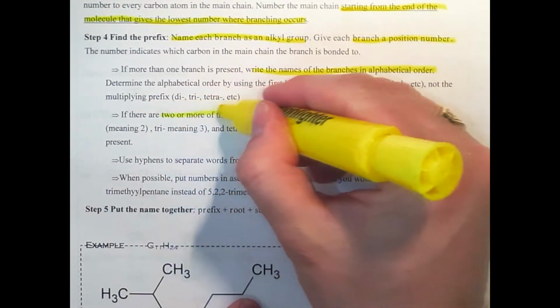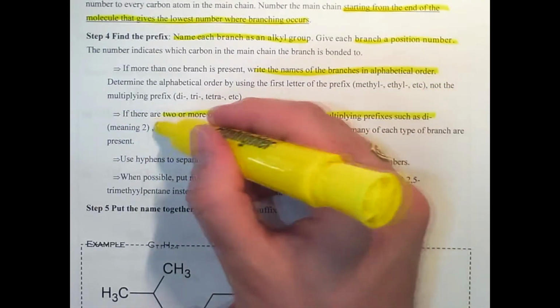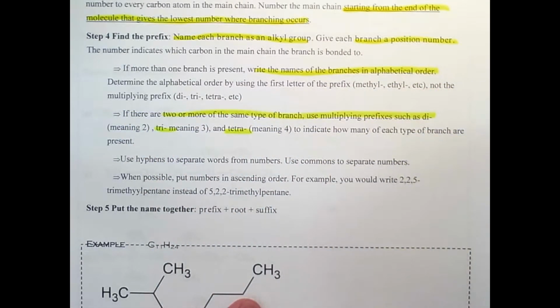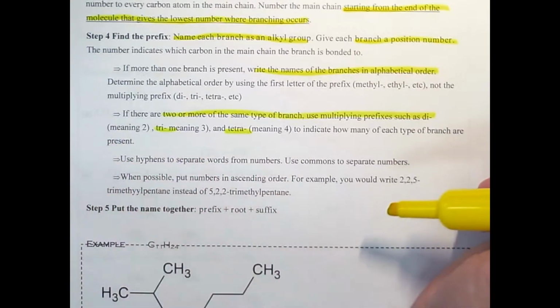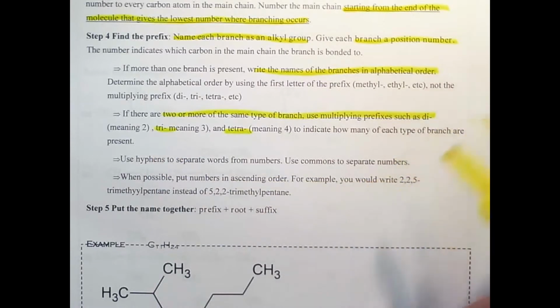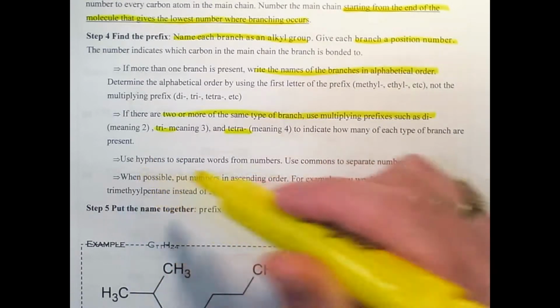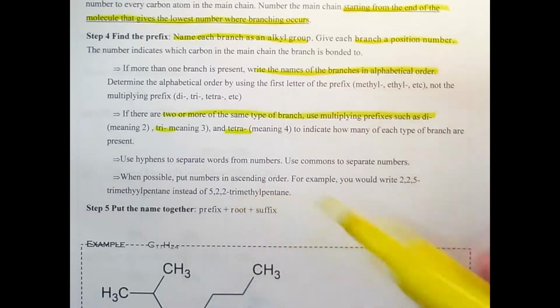If there are 2 or more of the same type of branch, use a prefix, like di, tri, tetra, etc., to tell you how many, and that would be a really big step to not miss. We use hyphens to separate the words from numbers, use commas to separate the numbers. And finally, place the numbers in ascending order. And then you put it all together.